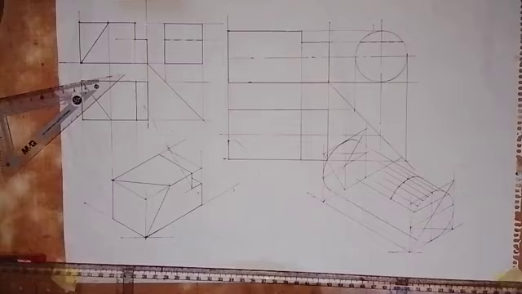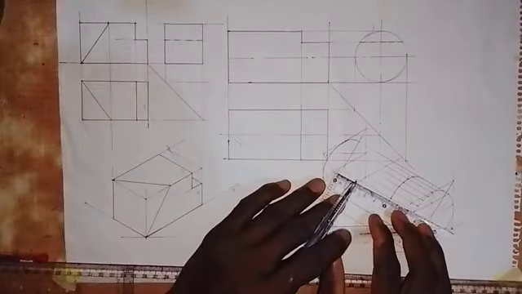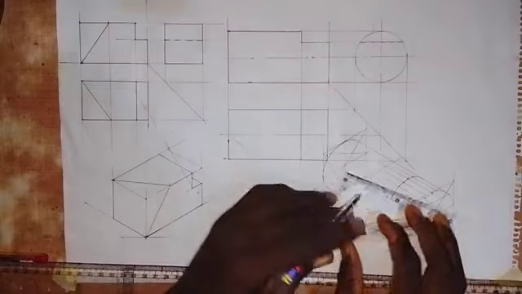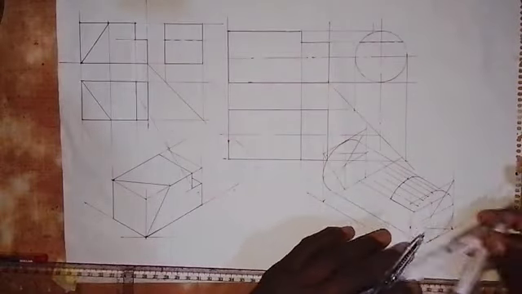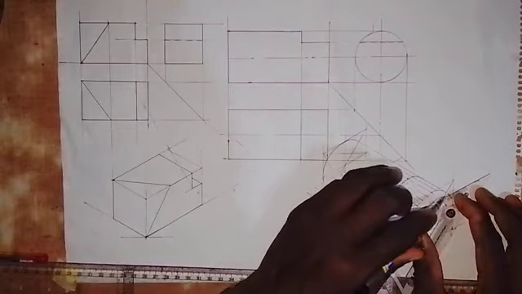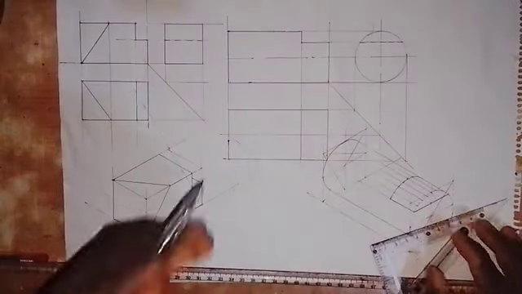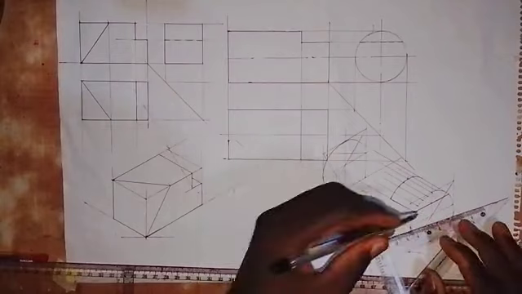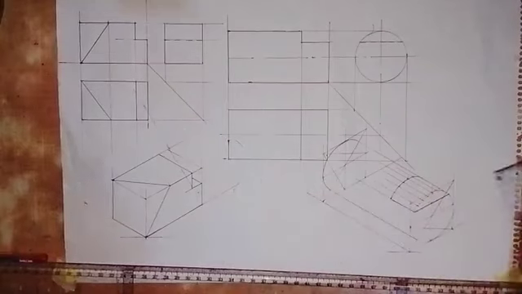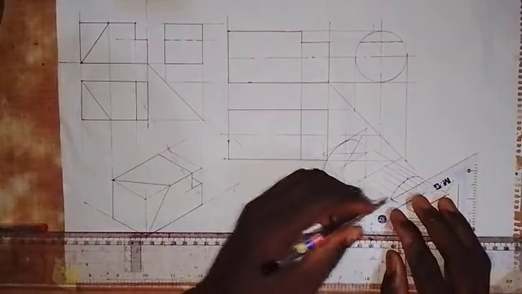So what we are to do now is make this a thick line from here to here. Then we'll make this a thick line from here to here. And then the curve. Also, with my 30 degrees coming to this point, I'm going to draw a line.